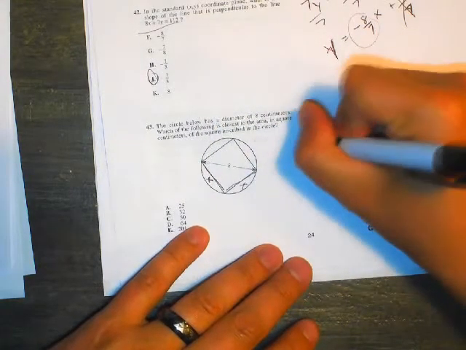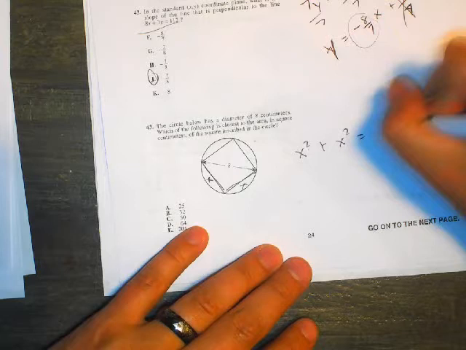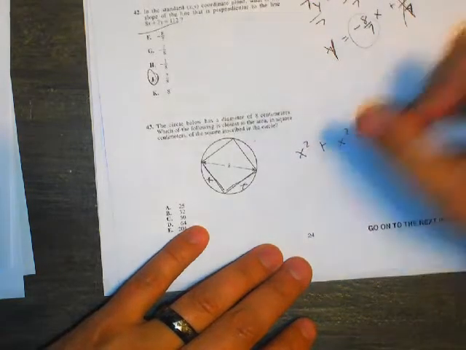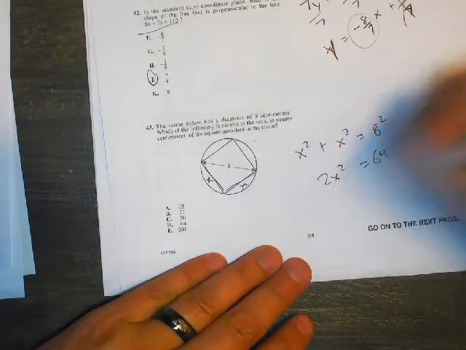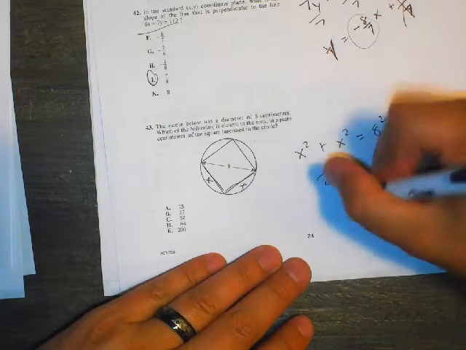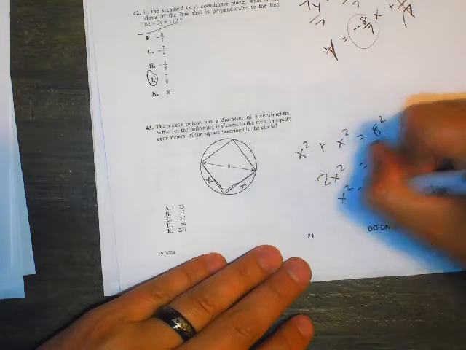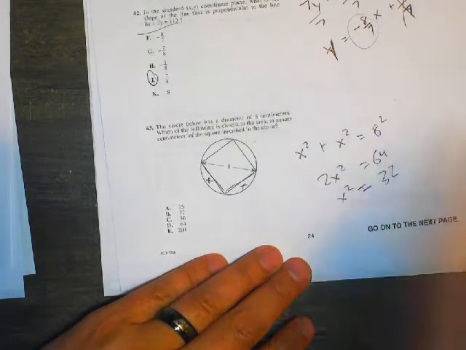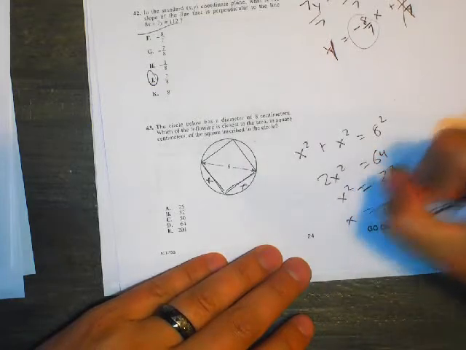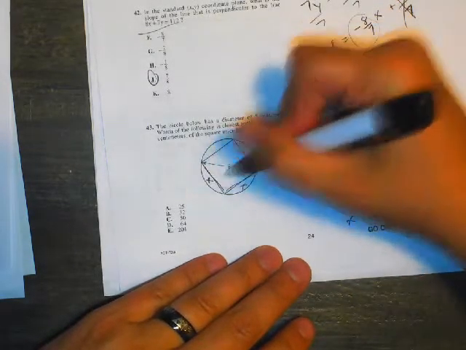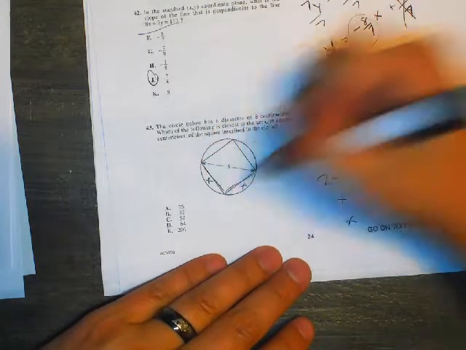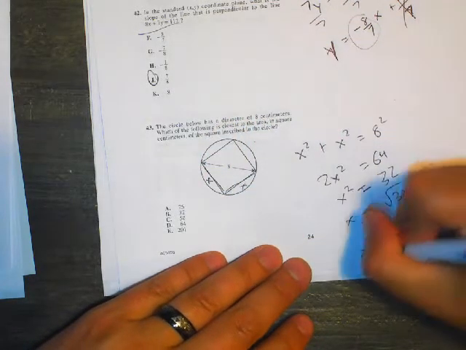The circle below has a diameter of 8 centimeters. Which of the following is closest to the area, in square centimeters, of the square? Since we know the circle has a diameter of 8 centimeters, then we know this distance is 8 centimeters. Since this is a square, we know that x plus x, Pythagorean theorem, x squared plus x squared has to equal 8 squared. So 2x squared has to equal 64.